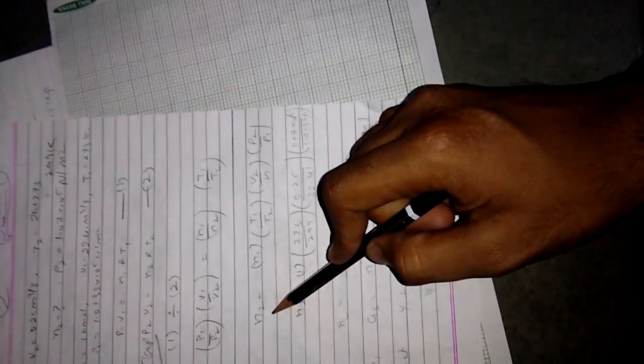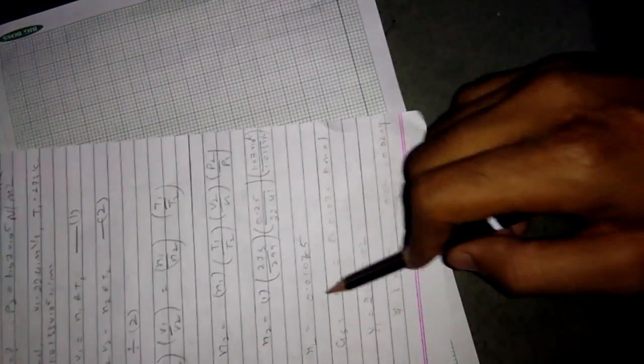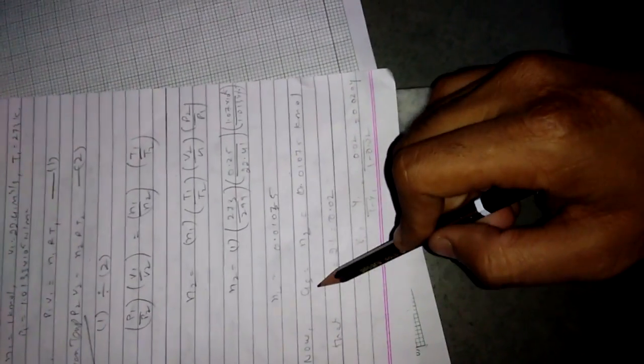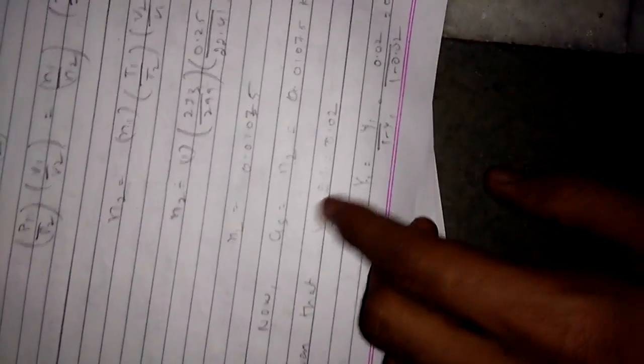Now I know everything except N2, right? Everything I know, because T1 represents the STP conditions and suffix 2 represents our own conditions, right? So by comparing this I'll be calculating this N2, right? I know everything, so I'll be getting N2 as 0.01075. Now Gs, if you define, Gs is the moles, okay? So Gs is also N2, okay? So whatever the Gs, your Gs will be 0.01075.